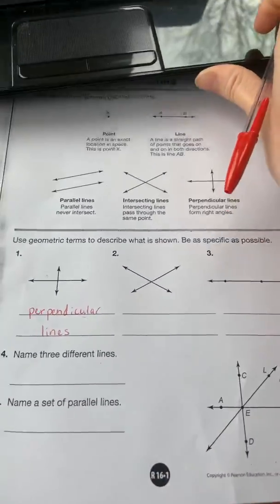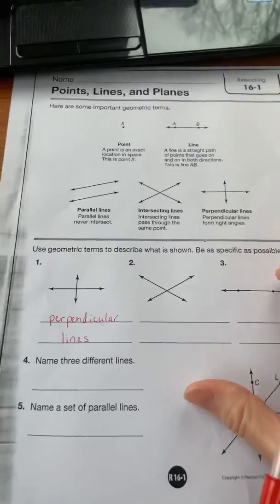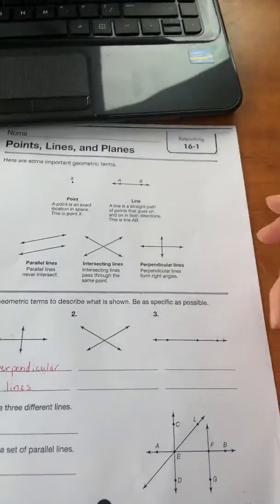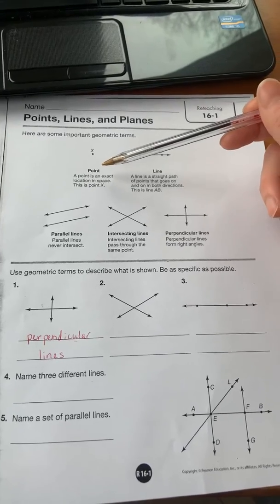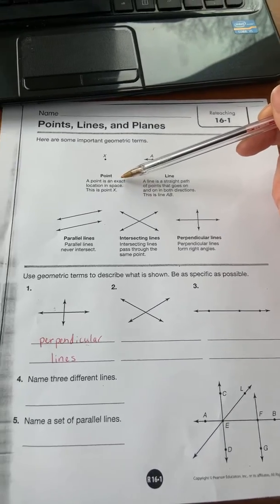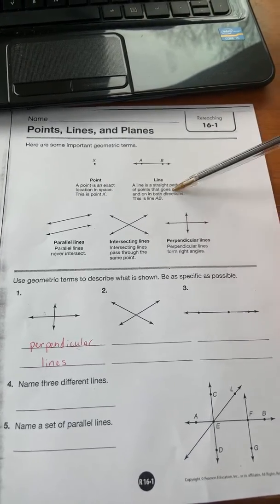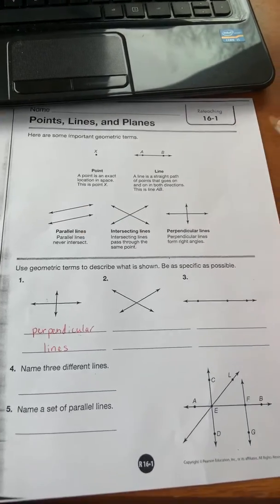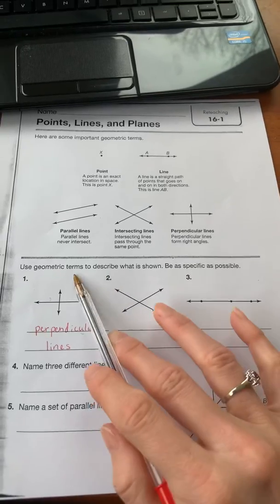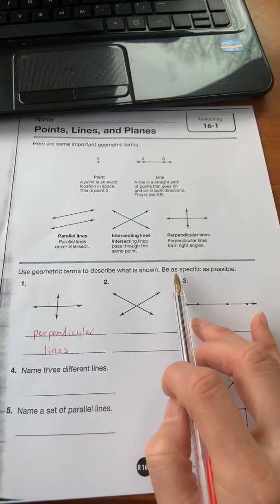Okay, coming to the worksheet, and I've got one done already because I'm having to start this video again. So we've got some terms up here, with examples shown again that I just went over in the video: point, line, perpendicular lines, intersecting lines, and parallel lines. Use geometric terms to describe what is shown.